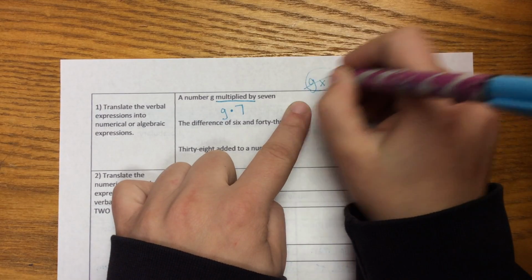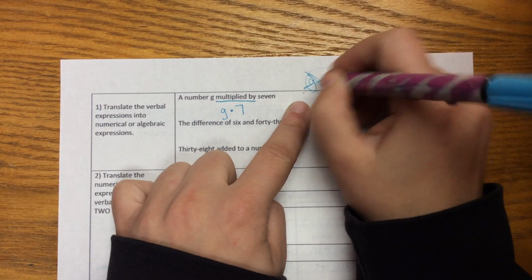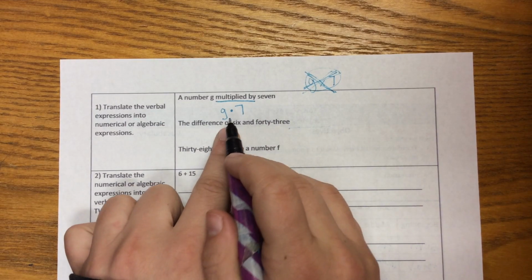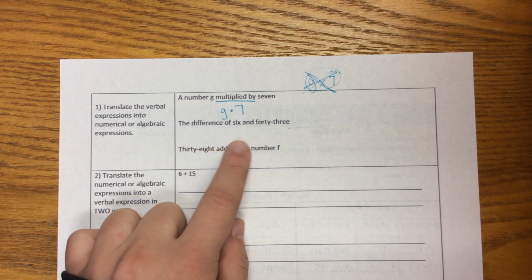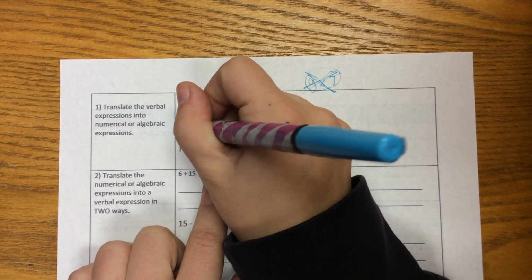So we don't use that x, which I'm going to x out. So we use this little dot. That means to multiply. Okay? The difference of 6 and 43. So we need to know what the word difference means.